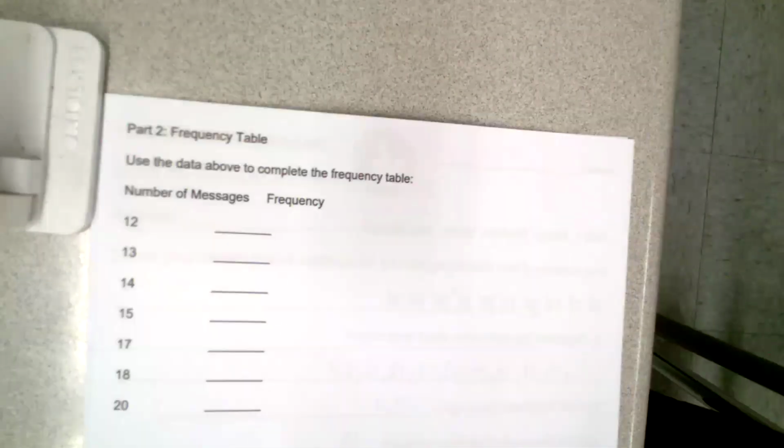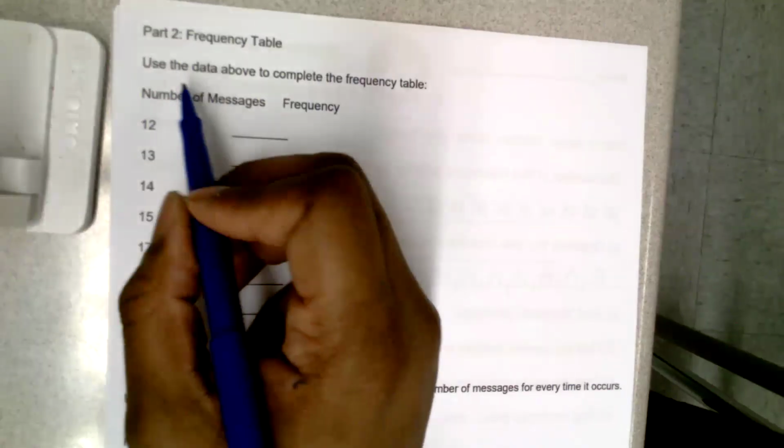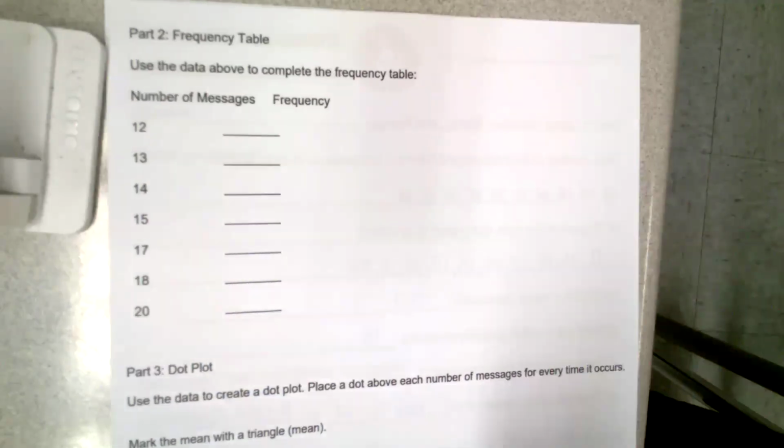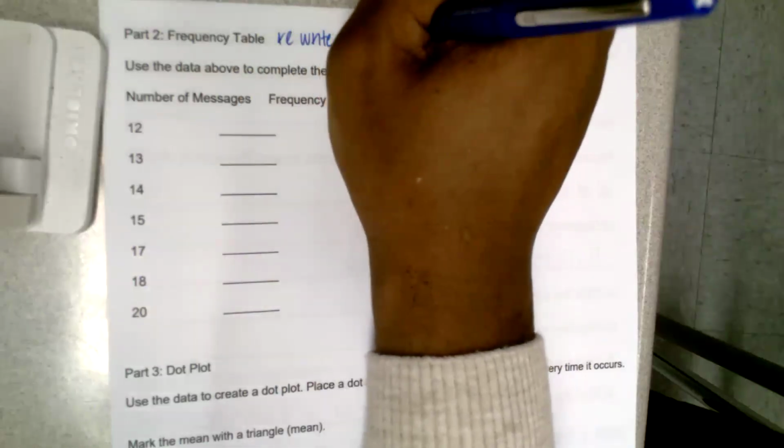Now, here we need to create a frequency table using the data. So what we want to do is rewrite the data set, but I'll try to have it already written for you.